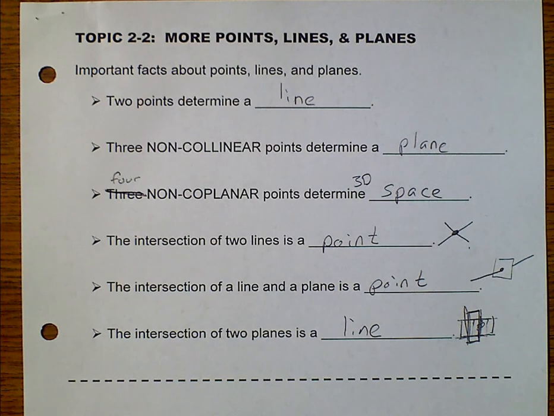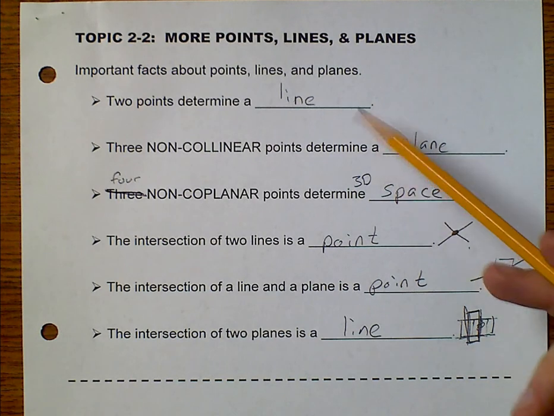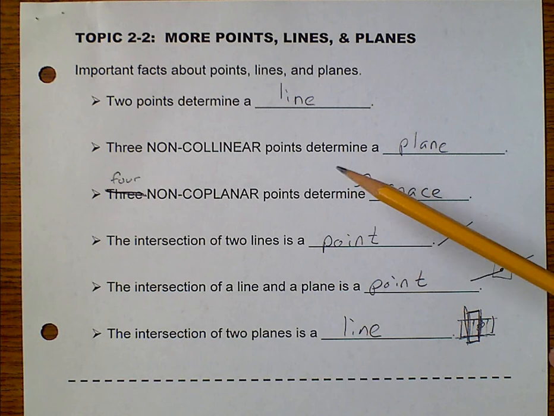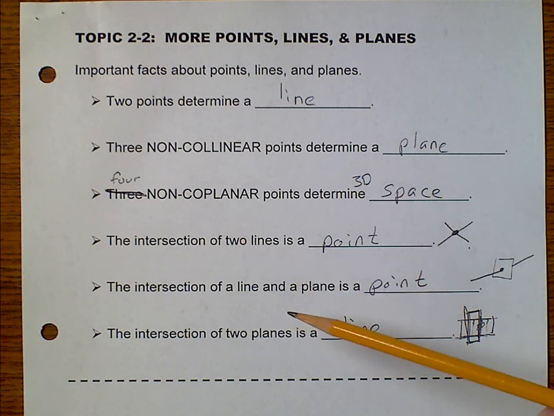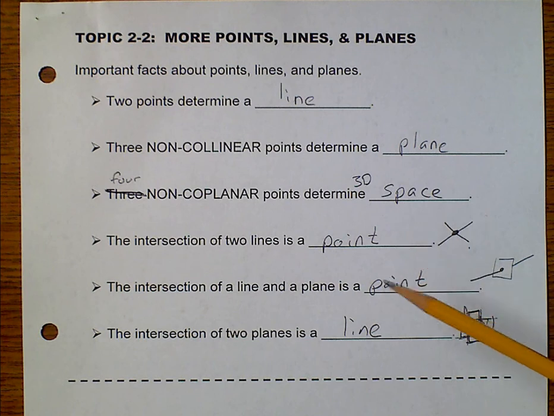So 2 points make a line, 3 non-collinear make a plane, 4 non-coplanar determine a 3-dimensional space, 2 lines intersect at a point, a plane and a line intersect at a point, and 2 planes intersect at a line. So let's see what we know for example number 1.